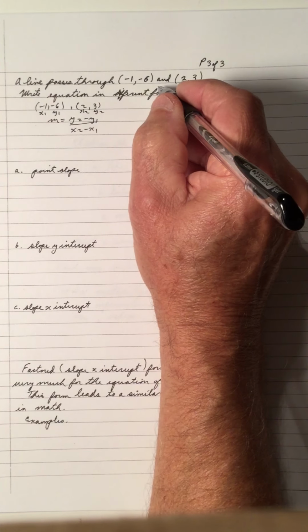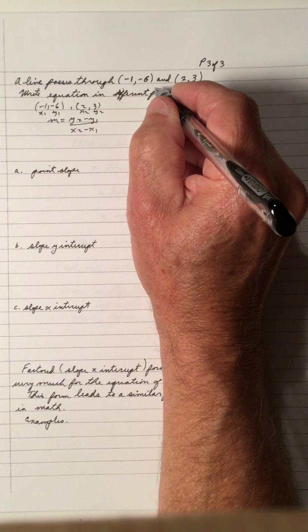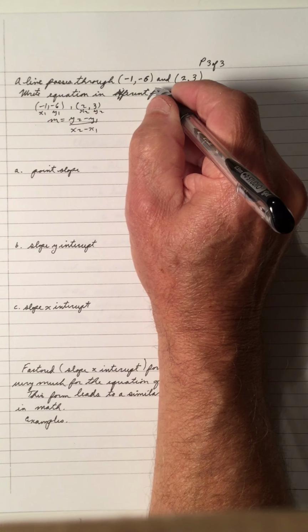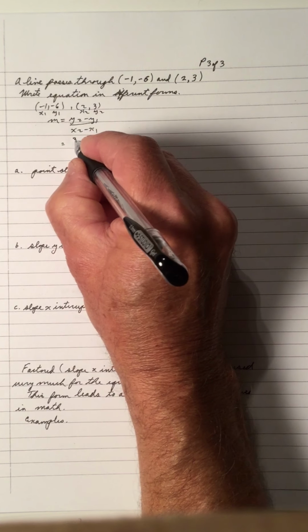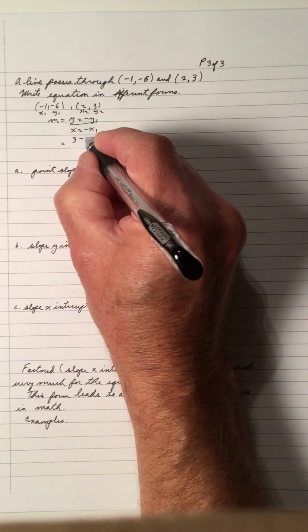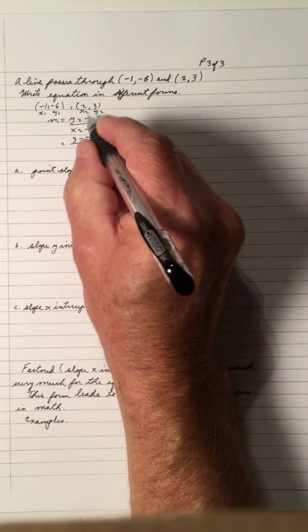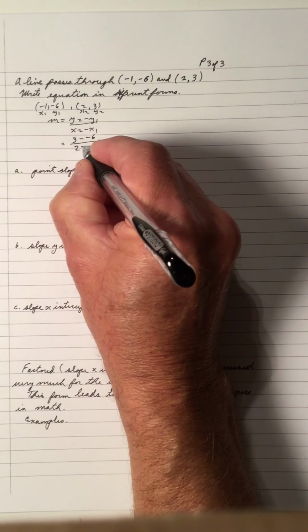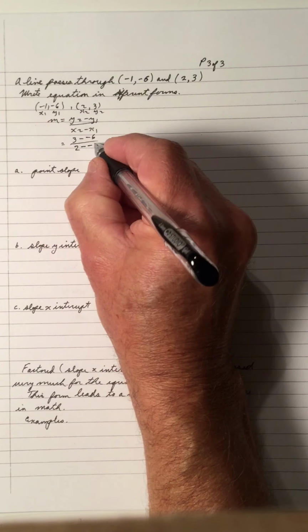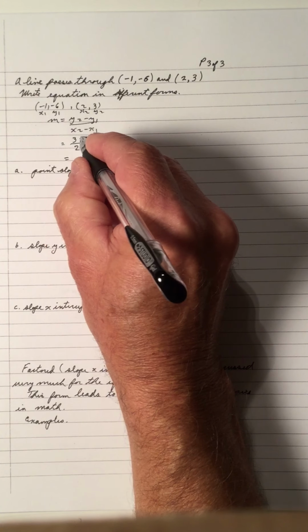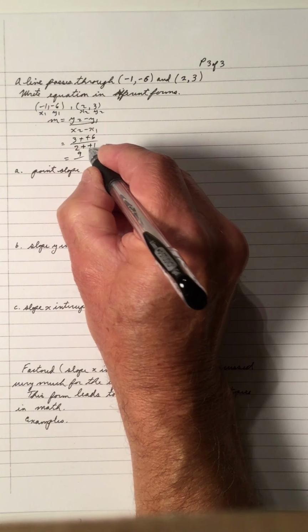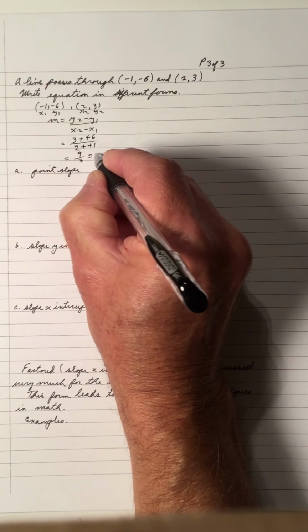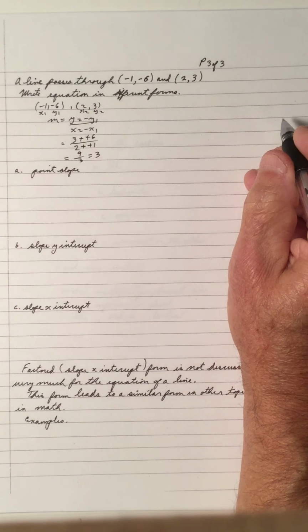Most times, to get the equation of a line, you have to have your slope. So, working out the slope, y2 is 3, minus a -6, and 2, subtract -1. And that becomes, double negative is a positive, that becomes a 9. Double negative is a positive, that becomes a 3. So the slope is 3.